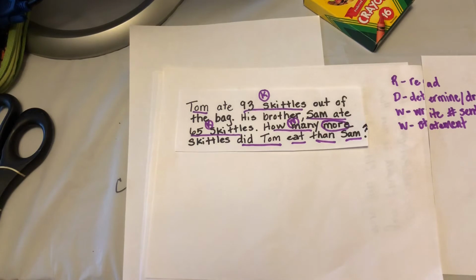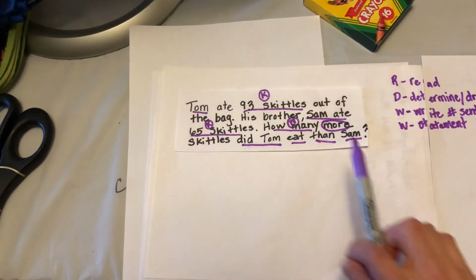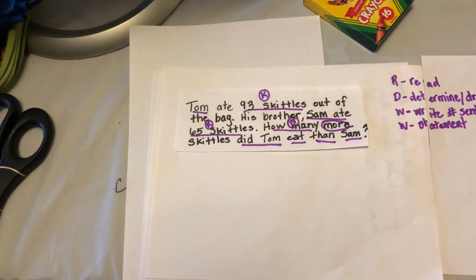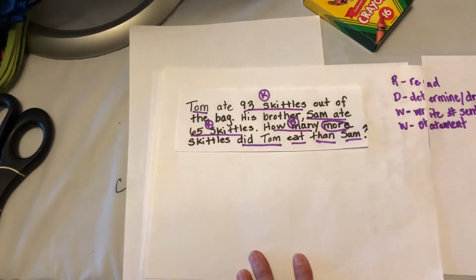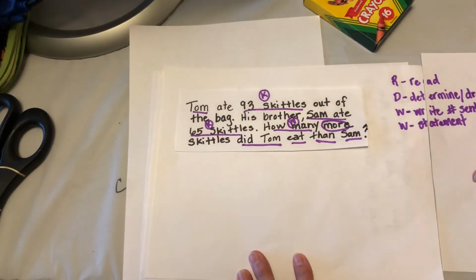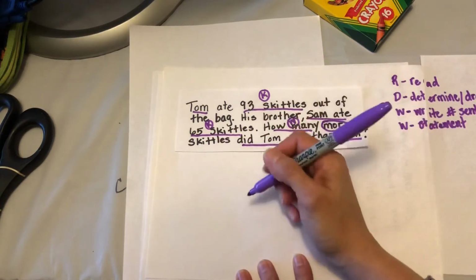So when I'm comparing, I'm working on the difference between them. What's different about how many Tom ate to how many Sam ate? So I know that I need to subtract. So this problem requires me to subtract. So I am going to now do the D to determine, and I determined that I needed to subtract.